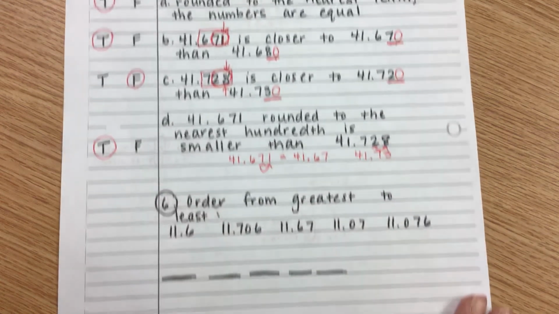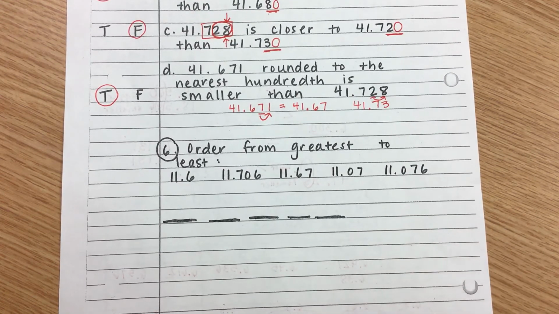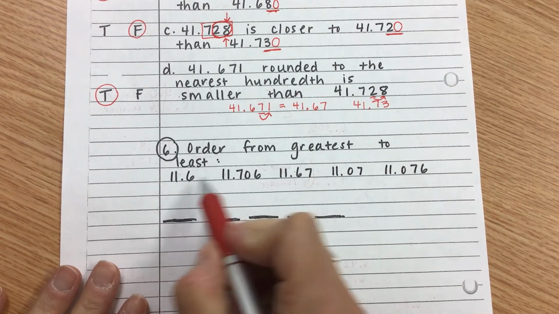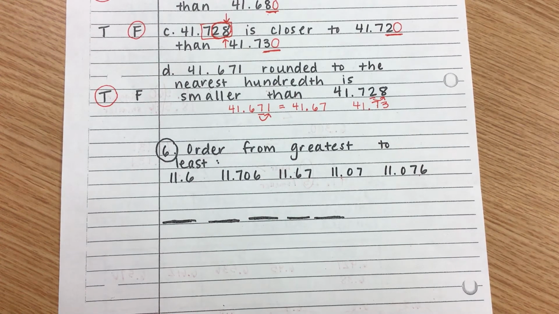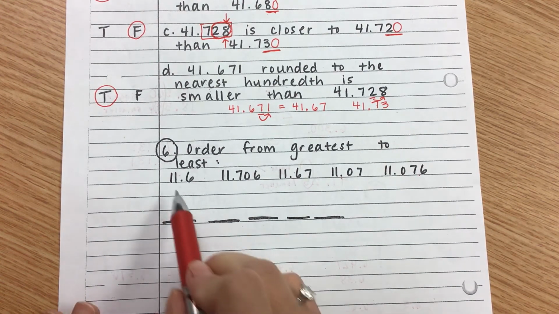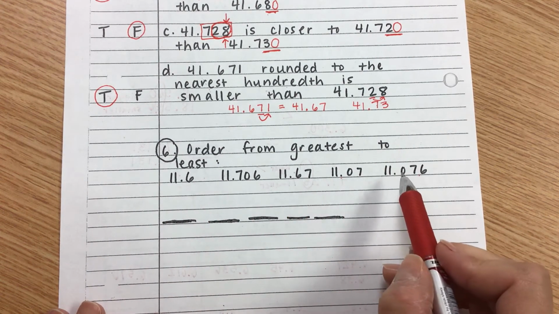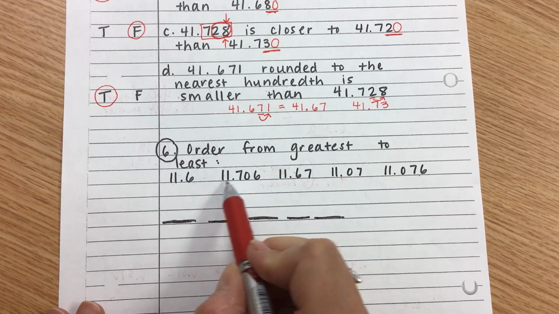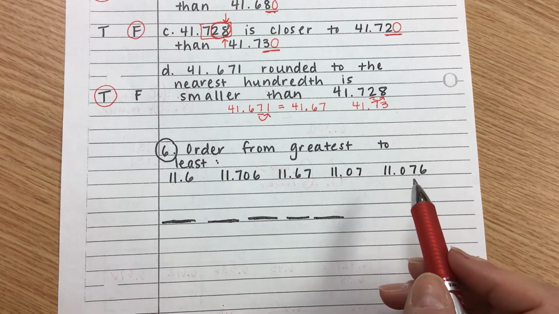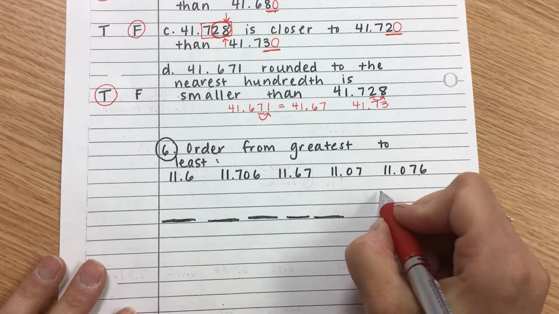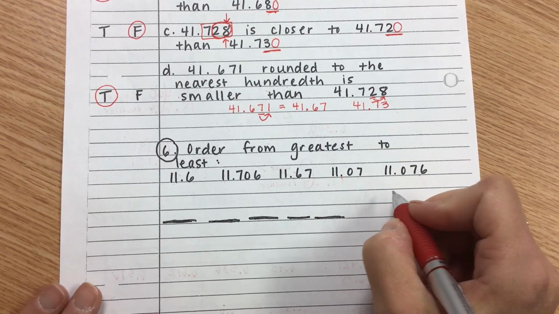Okay, number 6. Order from greatest to least. So we have all these numbers right here, and we played this activity in class, so I hope you think about that as you're ordering this. And we really have to go from left to right. So as I'm thinking about this, all of them have whole numbers of 11. So I sort of like to put these in order one on top of each other.